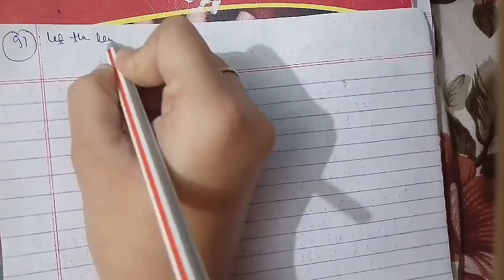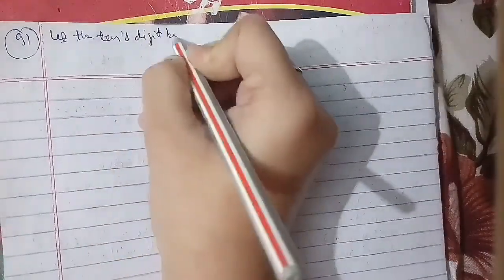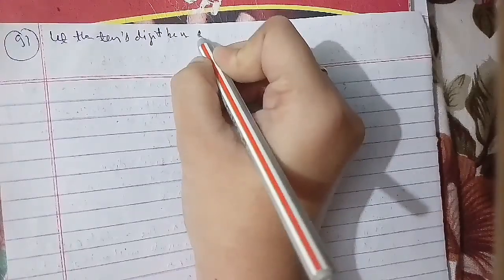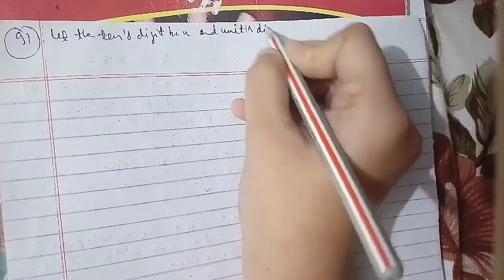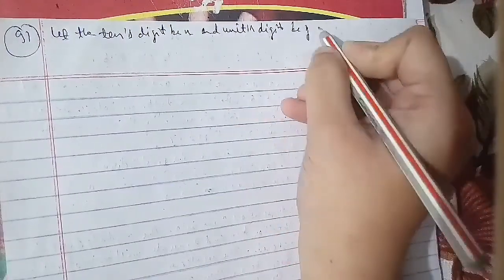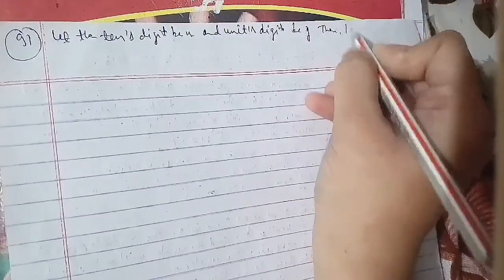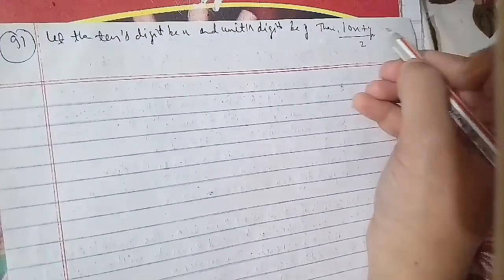So the equation it makes is 10x + y = 20y + 2x + 2, which gives 8x - 19y = 2. This is the first equation. x + y = 7. This is the second equation.